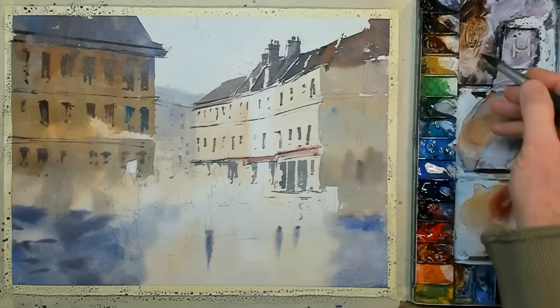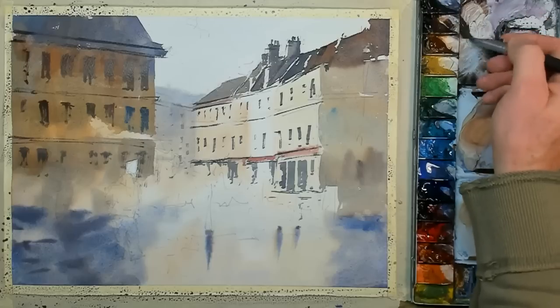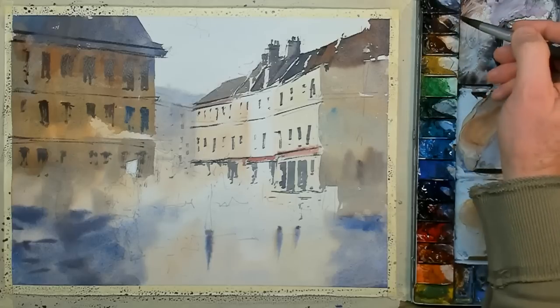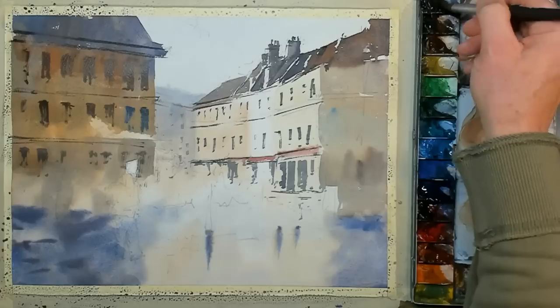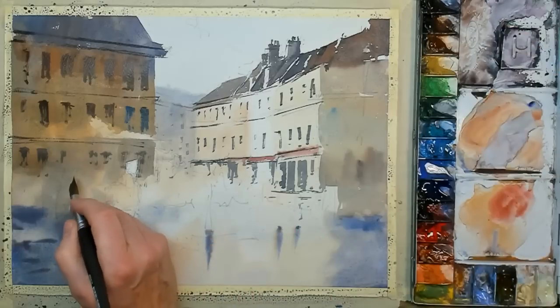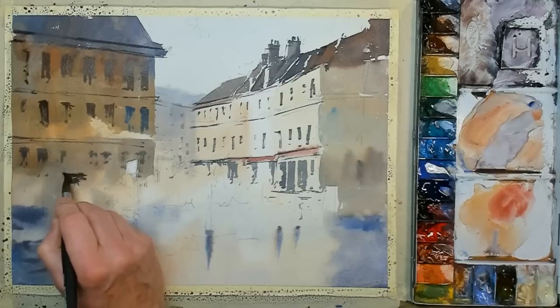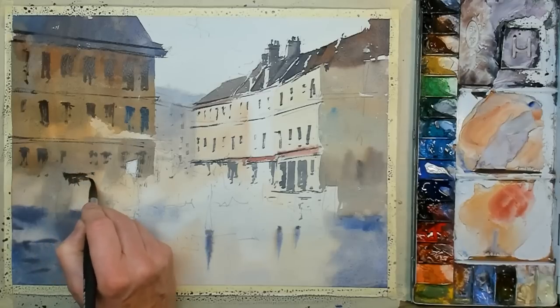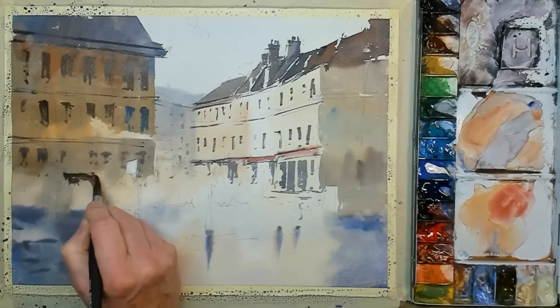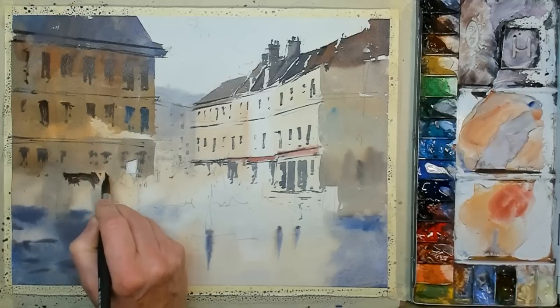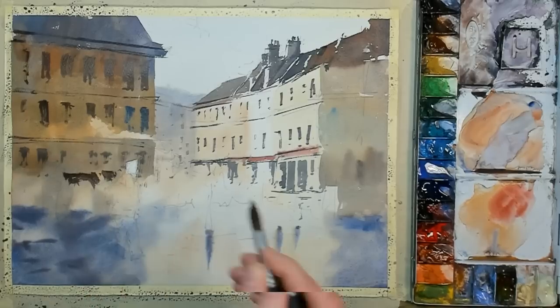Back to a sort of medium synthetic brush. This is a Princeton number 12, and it's the Aqua Elite from Princeton.